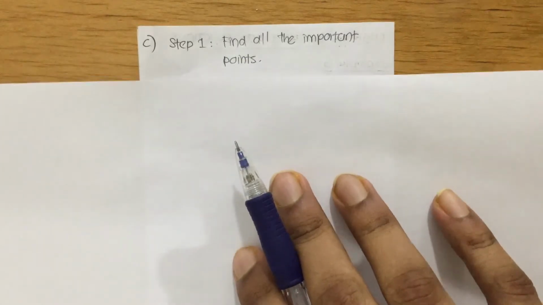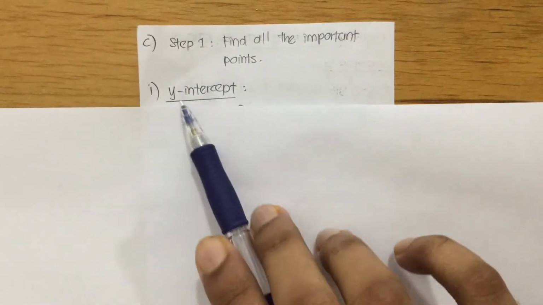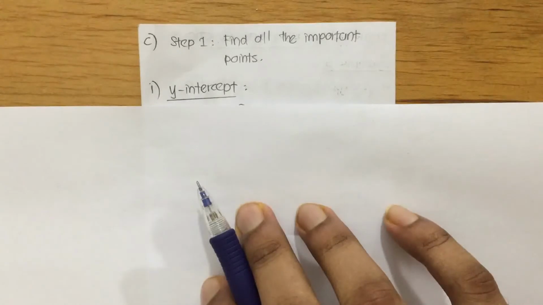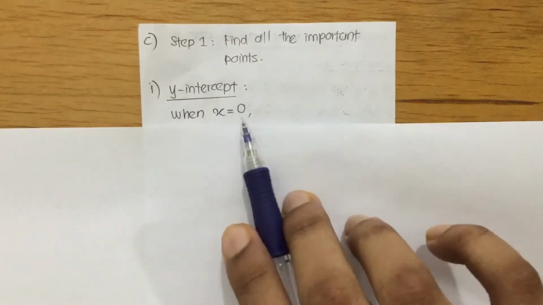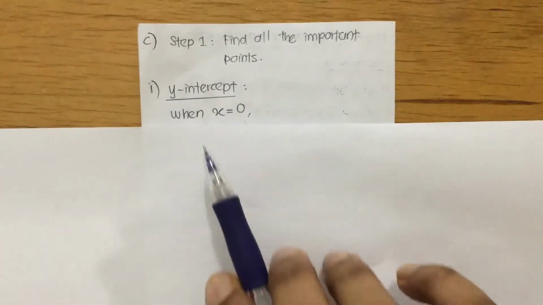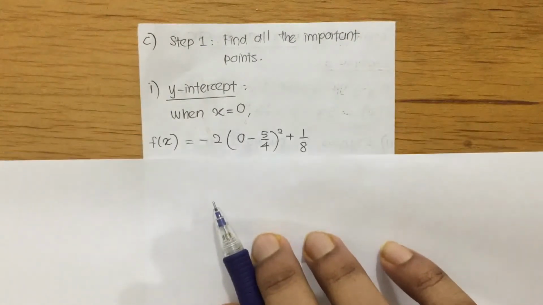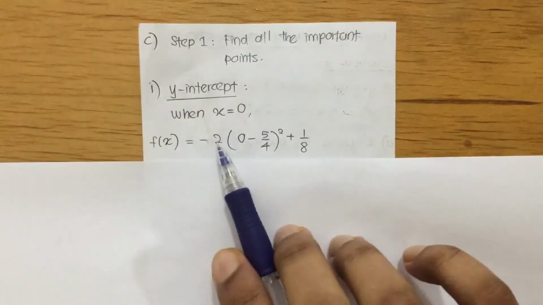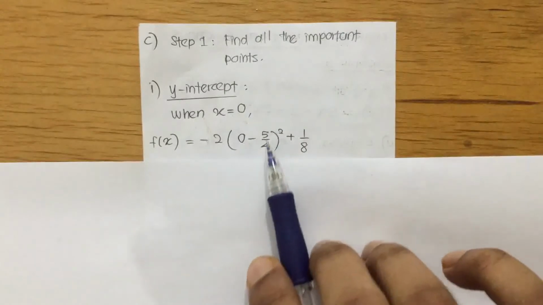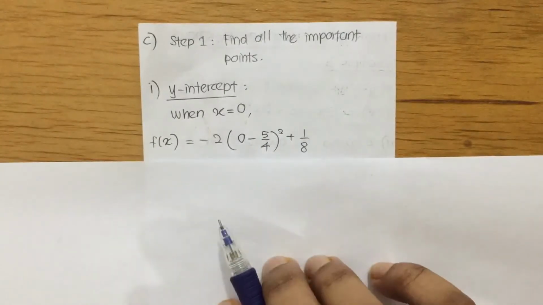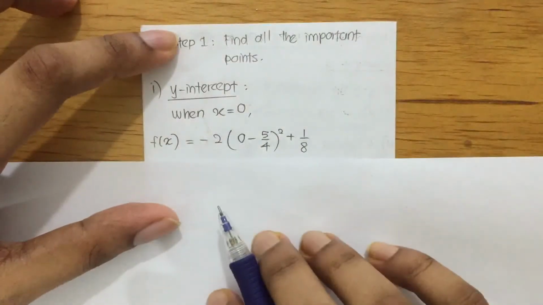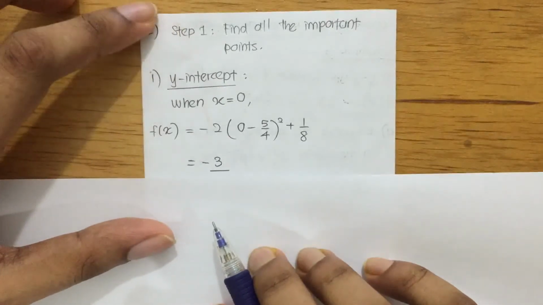Okay, let us continue. First we find the y-intercept. How to find the y-intercept? You set your x equals to 0. When x equals to 0, substitute here, negative 2 in a bracket, 0 minus 5 over 4 squared, plus 1 over 8. You calculate this, and you should get f(x) equals to negative 3.